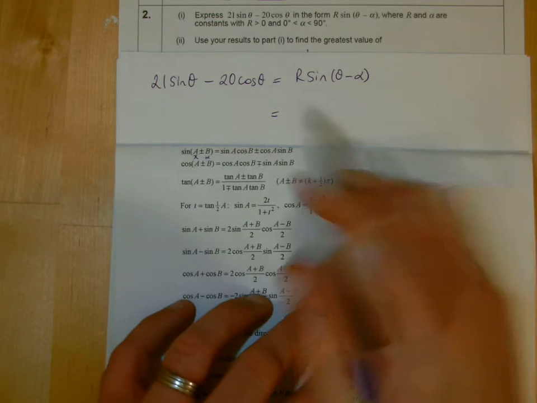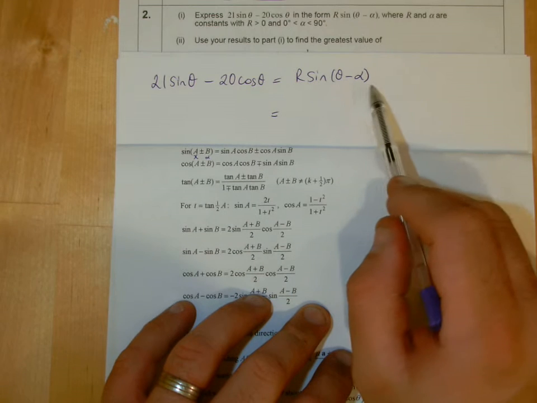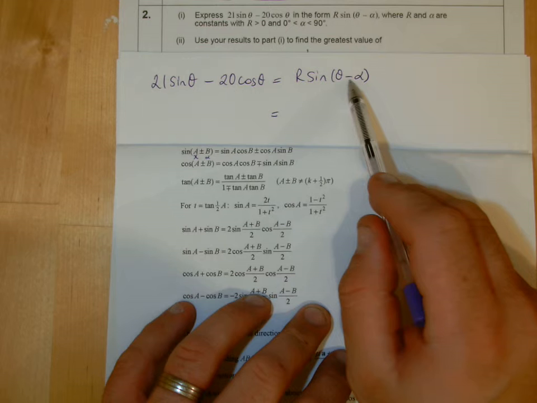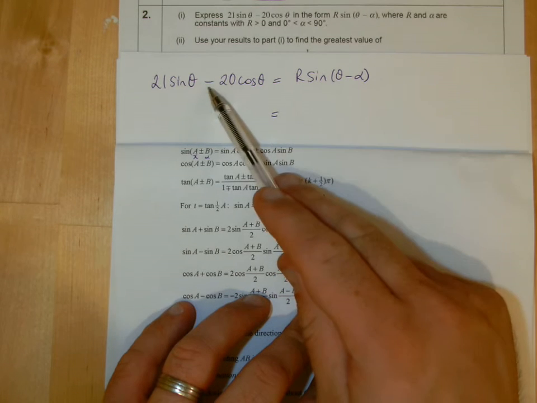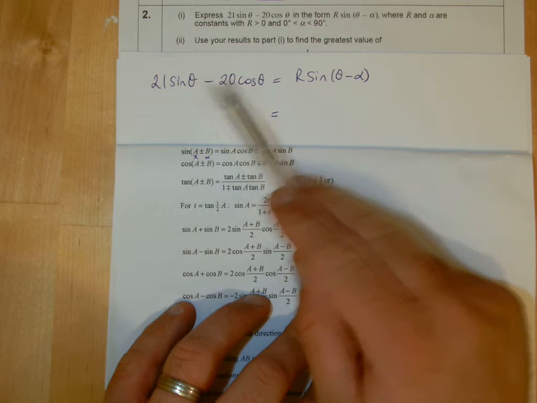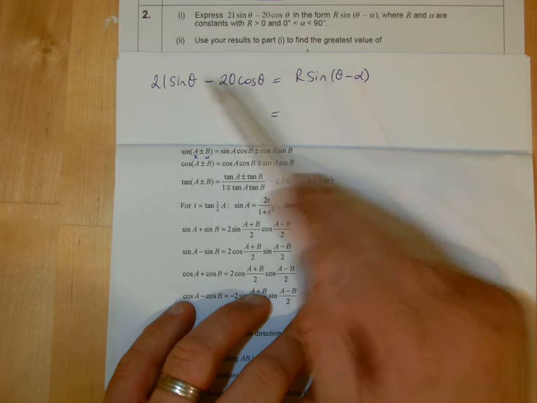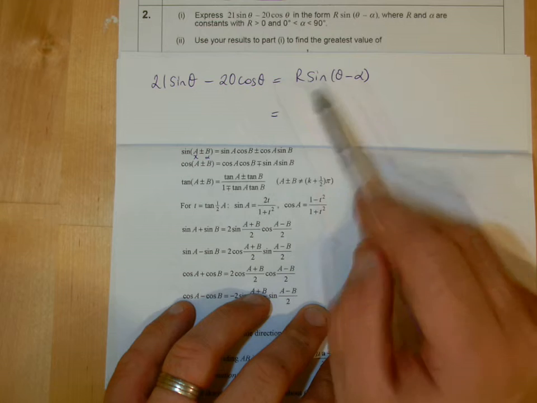Okay, so question 2, we've got to express this in the form r sine (theta minus alpha). Notice this time we've got a minus here. There's a minus in here because we've got a minus in our expression here. So that's why it's got to be with sine. It's got to be consistent, okay?